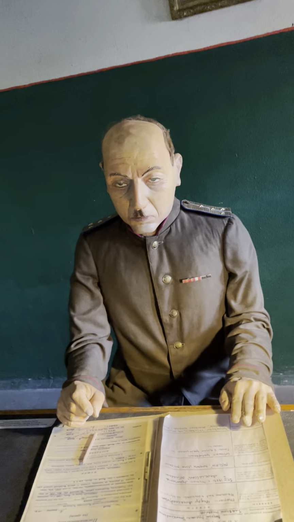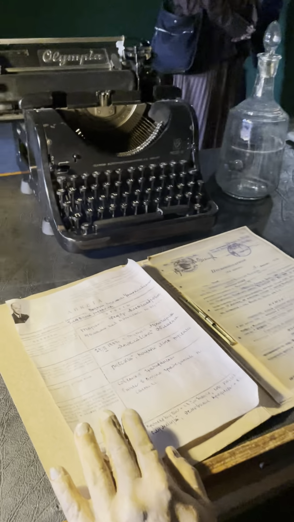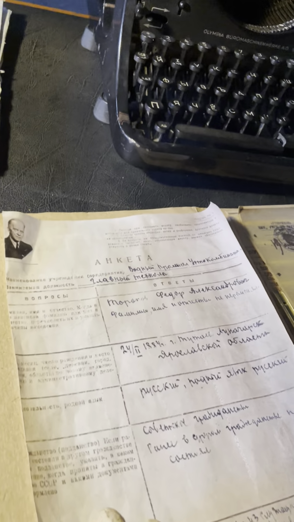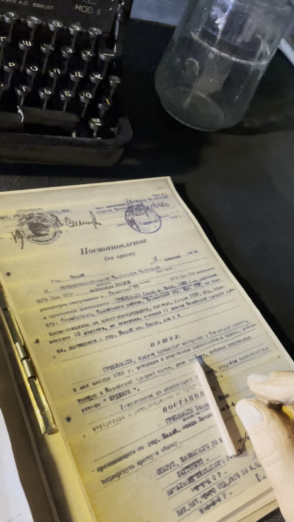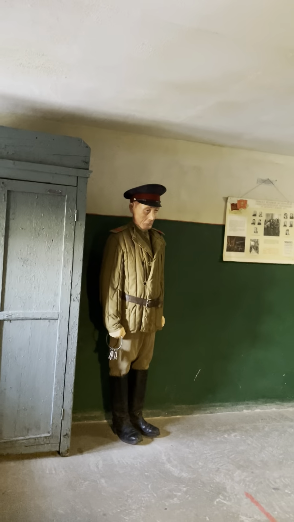Nih, interrogatornya. Masih ngetik juga ya. Sini aja.